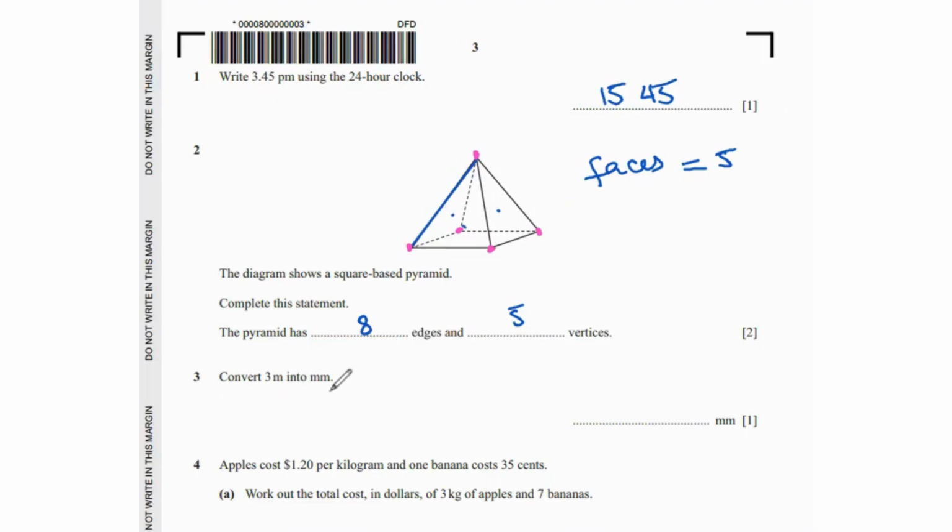Then it says convert 3 meters into millimeters. 1 centimeter is 10 millimeters. 1 meter is 100 centimeters, which means 1 meter in millimeters is going to be 1000 millimeters. So 3 meters is 3000 millimeters. For this, you need to know about your basic metric conversions.